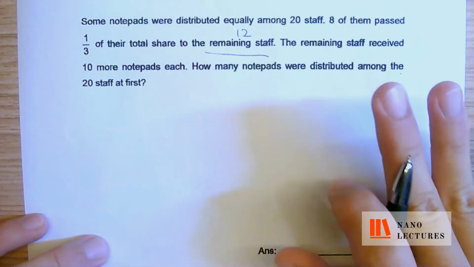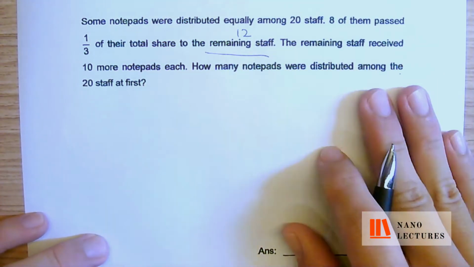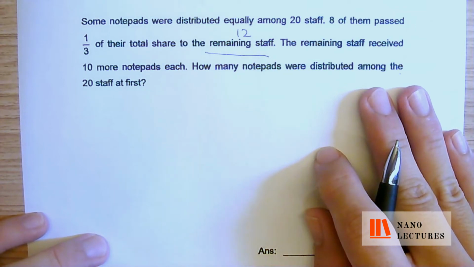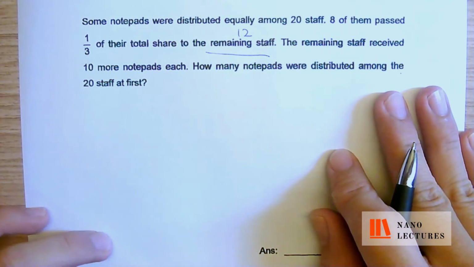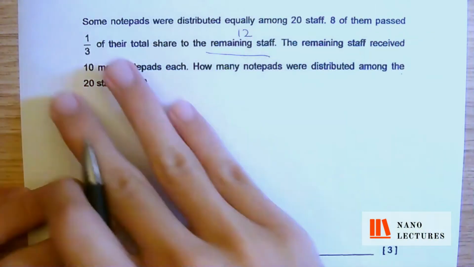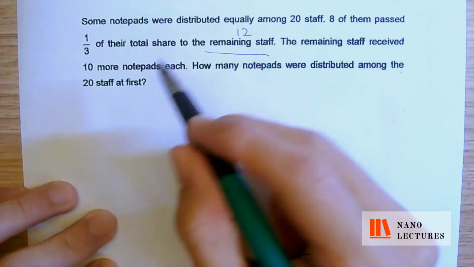For this type of question, typically speaking, for primary 5 students, only about 30% can actually get it correct. But if you draw the model, I can guarantee you at least 60% will get it correct. Now let's just try to draw the model for this one. We have to visualize this.